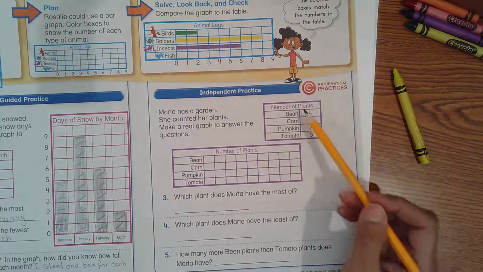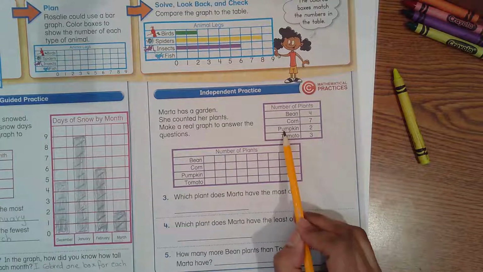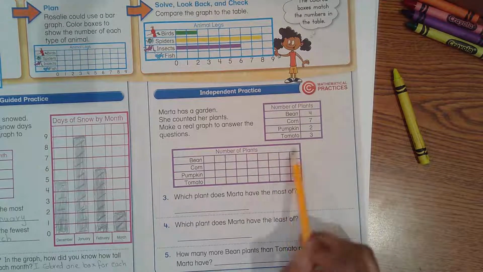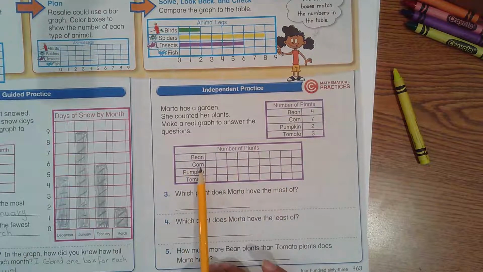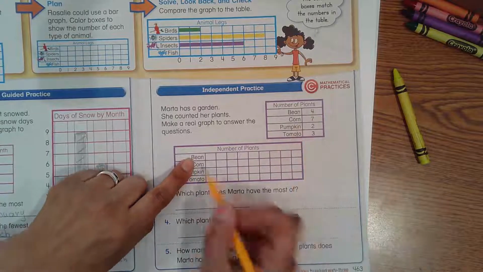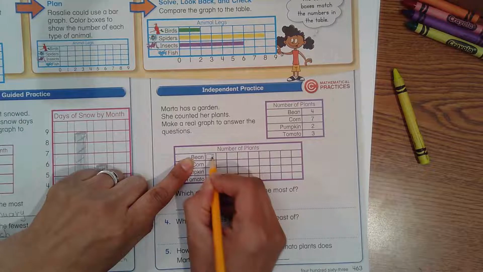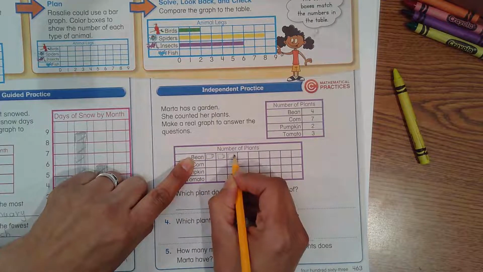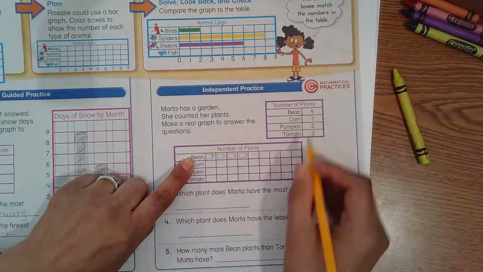So this is the number of plants. For the beans, she has 4 plants. For corn, she has 7 plants. For pumpkin, she has 2 plants. And for tomato, she has 3 plants. Okay, so this is the number of plants graph, and we need to make a real graph. So let's see what we have here. Bean, how many? 4. Here you can use your cubes, or we can draw it, so we need to draw 4 cubes for bean because it's 4.